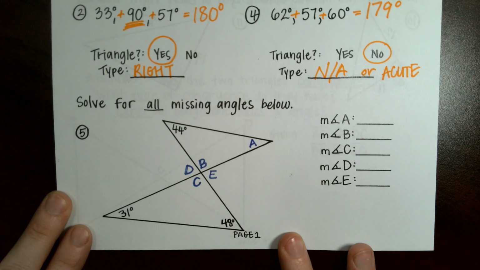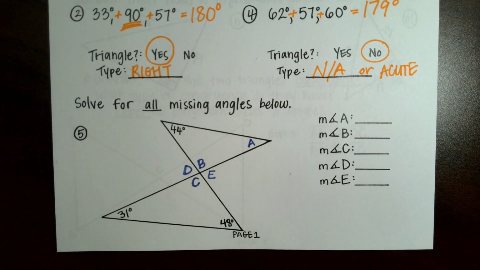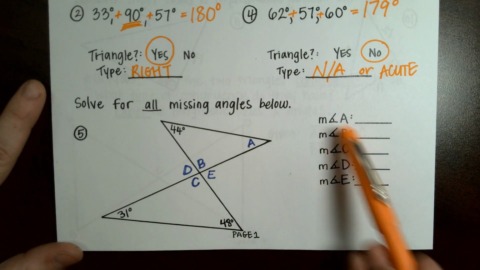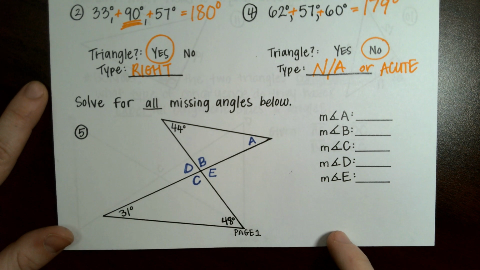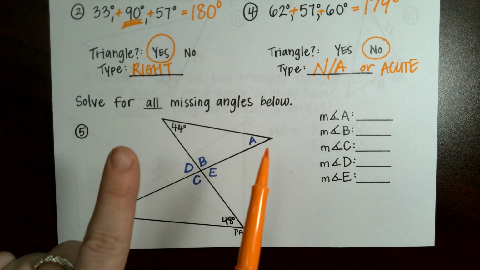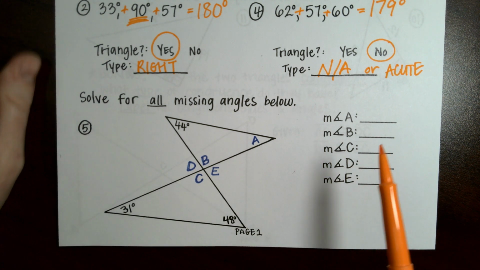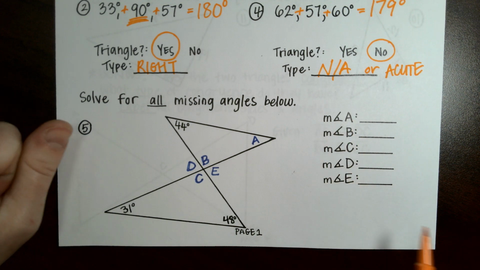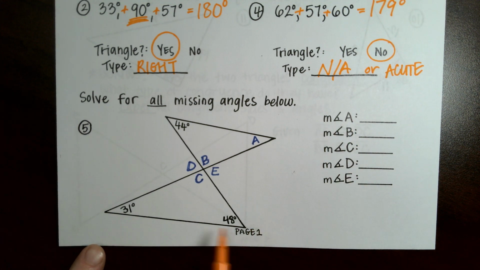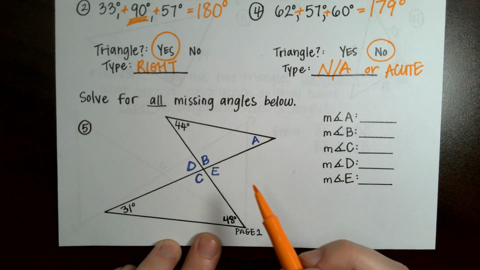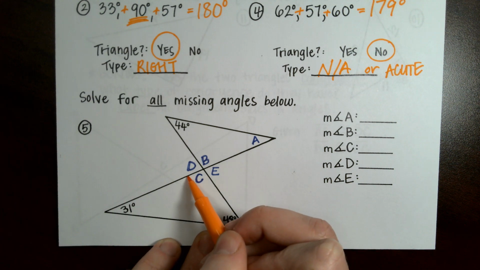Let's look at number 5. We are solving for all missing angles below. I decided instead of giving you a bunch of problems, I'm just going to put them all in one, like this. So I think the first thing we should do is think about what angles we are even able to find. We're probably not going to be able to do them in order, A, B, C, D, E. You can probably find C. Yes, we can find C.